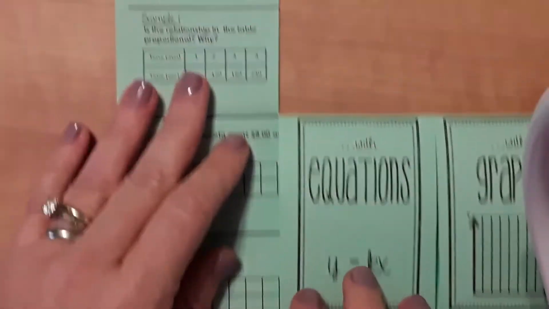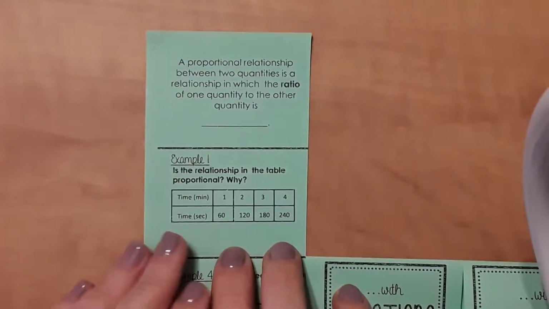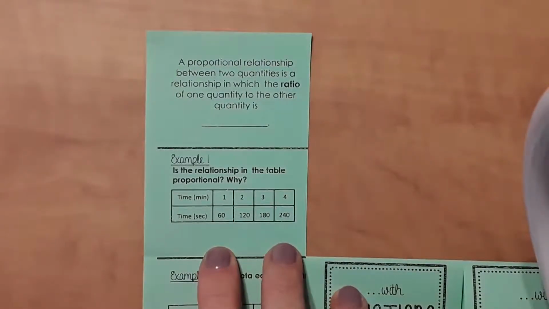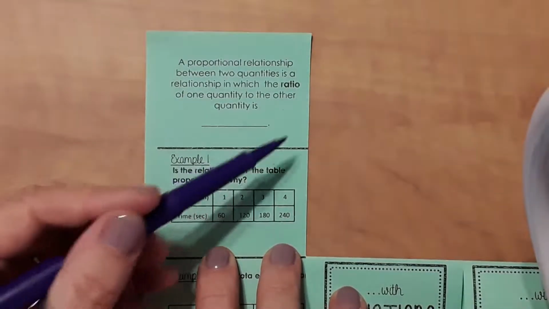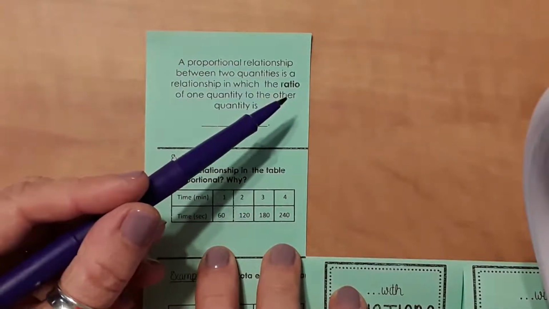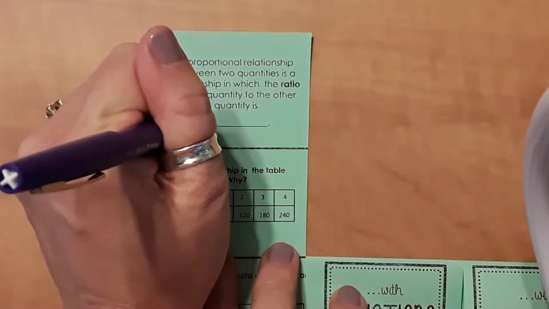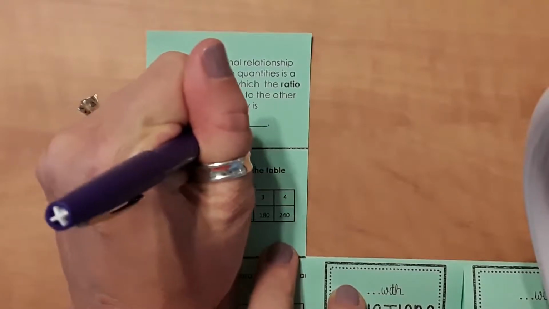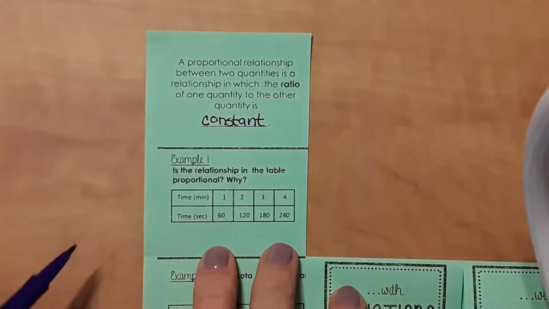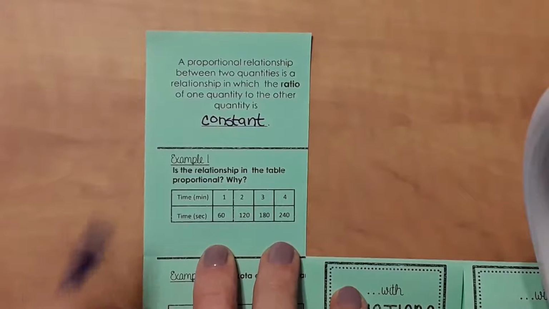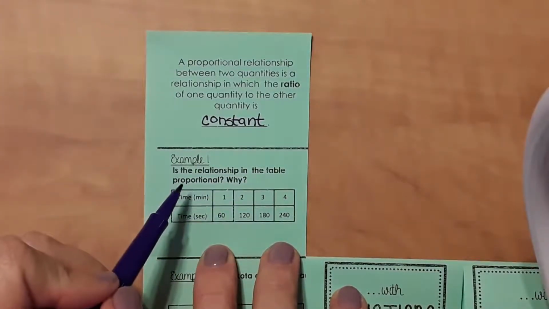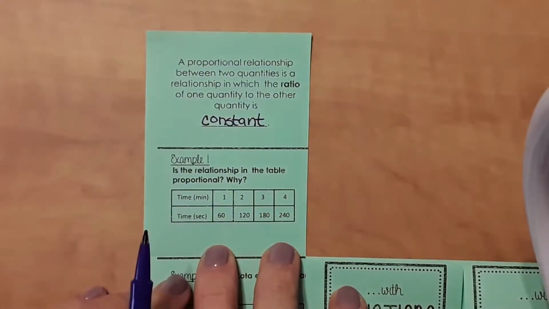So the first thing is we're going to discuss what a proportional relationship is when we're utilizing the table. A proportional relationship between two quantities is a relationship in which the ratio, we know a ratio looks like a fraction, it's a comparison of two numbers, of one quantity to the other quantity is constant. Constant means that we have to come out with the same number every time. We want to know, is this relationship in the table proportional and why?